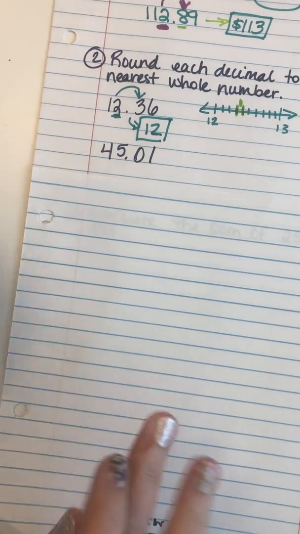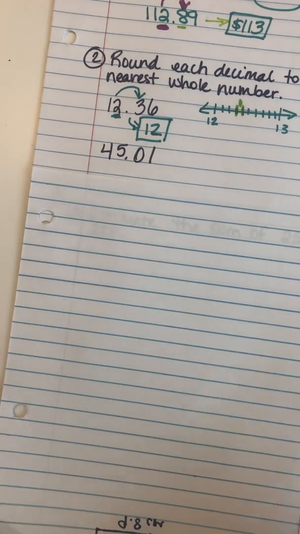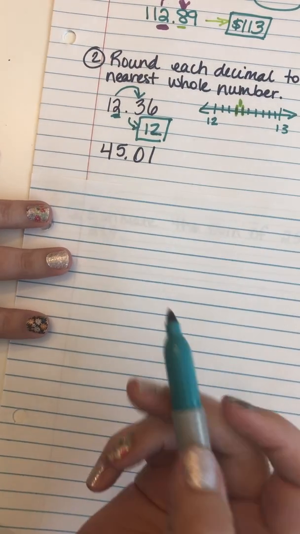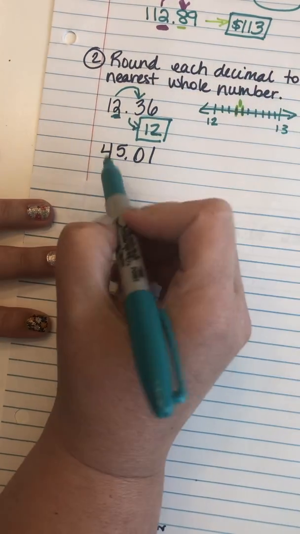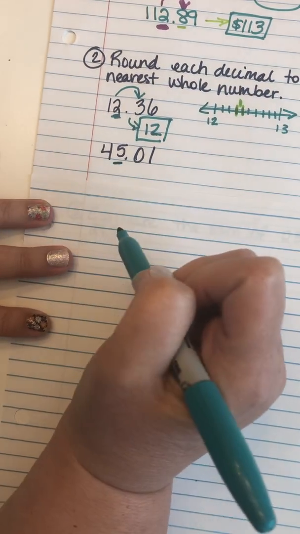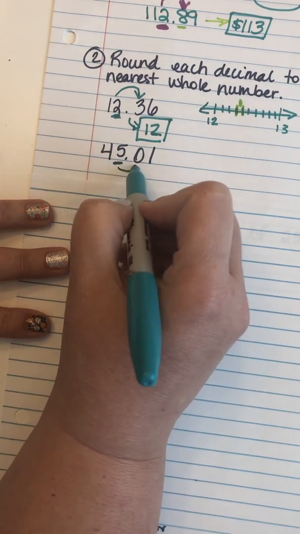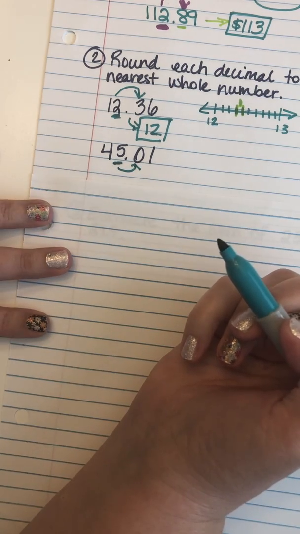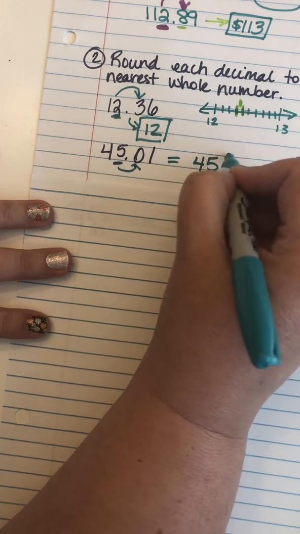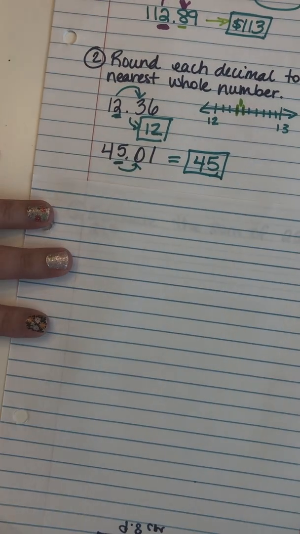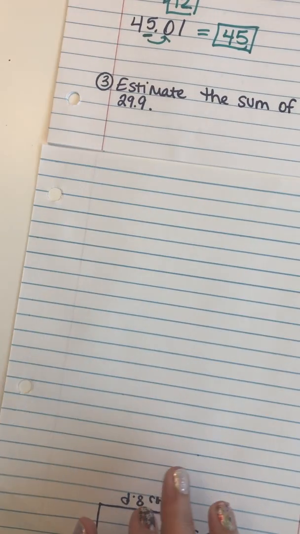Here's another one, 45 and 1/100th. You can do your number line and determine that way. I'm going to use the digits. I'm rounding to the nearest whole number still. So I'm rounding to right here, my ones digit. I look to the right and see it is a 0. So that is less than 5. So I'm going to round it down to 45. You can draw the number line too. No problem. Okay?